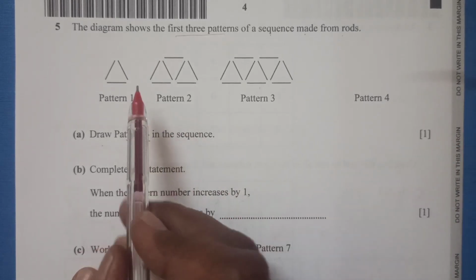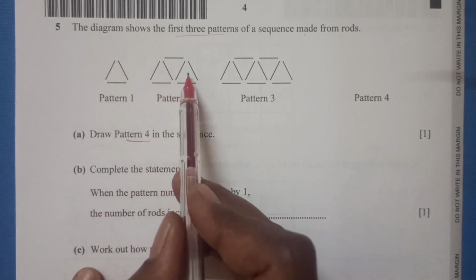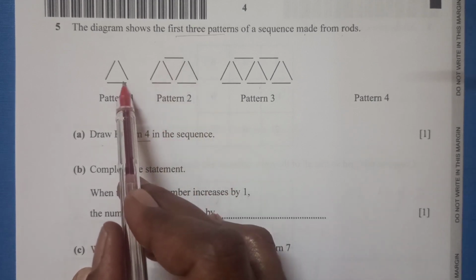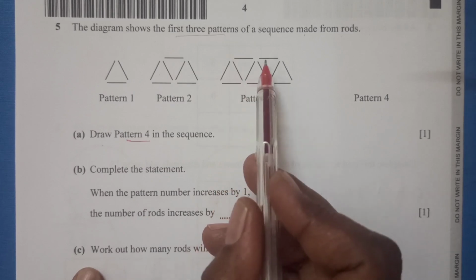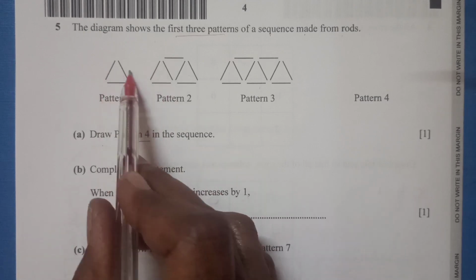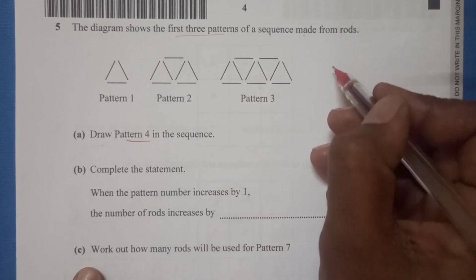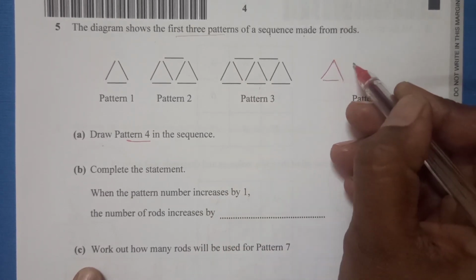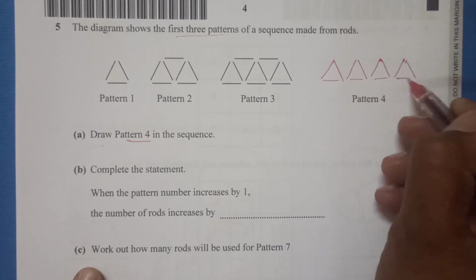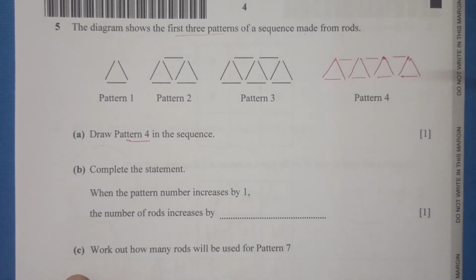Now let's try to observe the pattern. We have 1 triangle, then 2 triangles, and then we are covering up with the bar here to make 3 triangles. As a base you should have 1 triangle. In pattern 2 we have 2, in pattern 3 we have 3 triangles, and in pattern 4 we will have 4 triangles like this. 1, 2, 3, 4, right? Then we cover up this. So this is pattern 4, right?